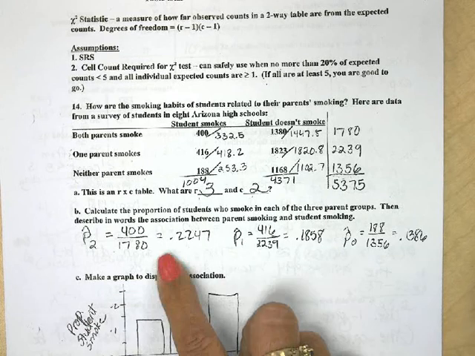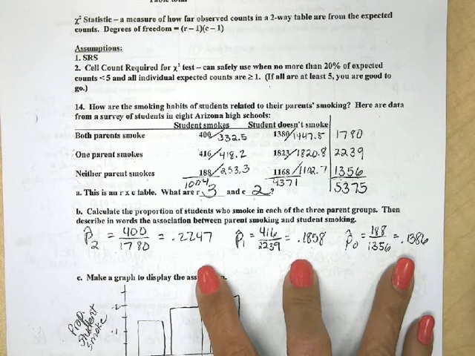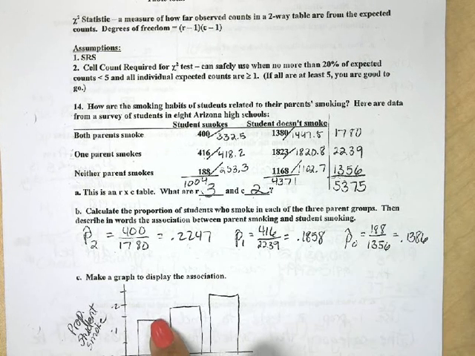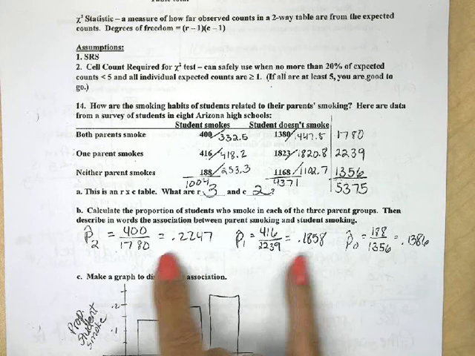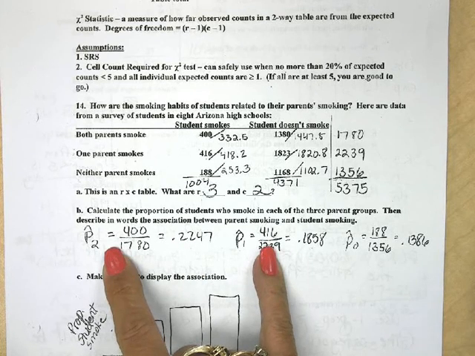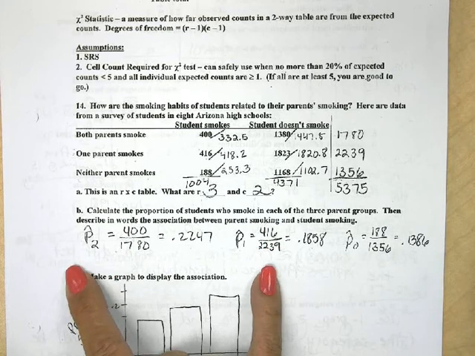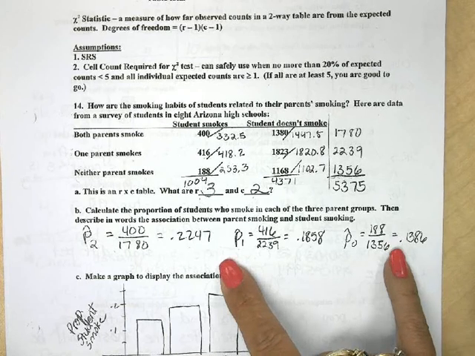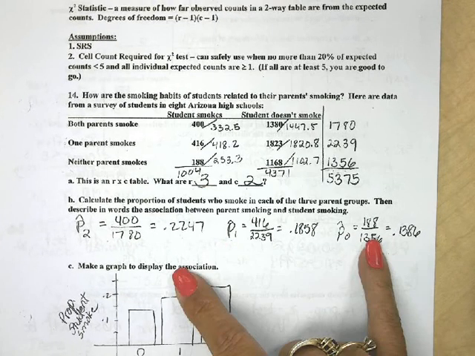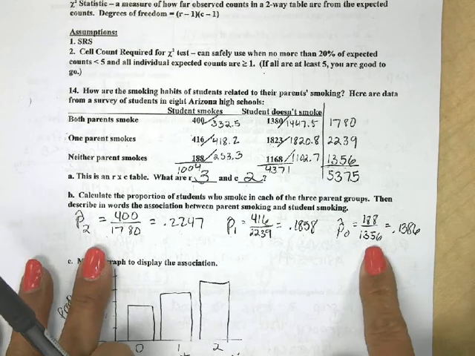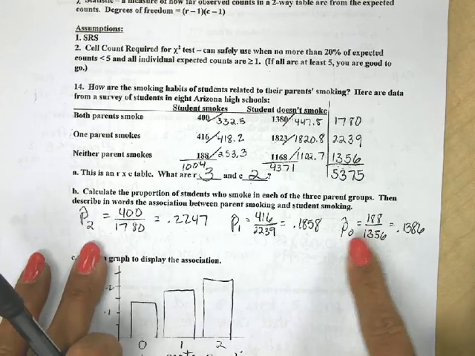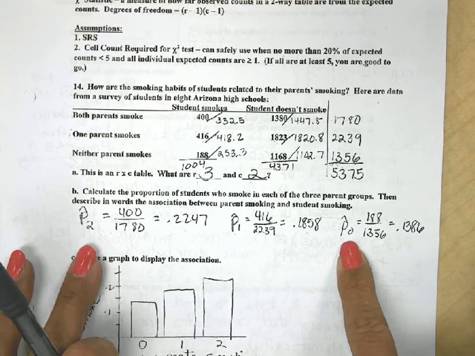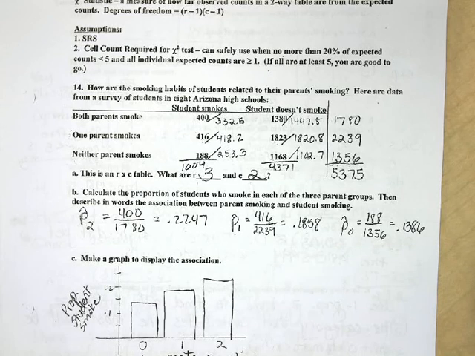Now, if I look at these 3 proportions, our chi-squared test is basically going to tell us whether these proportions are different. We could do 2 proportion z-tests: compare 2 parents and 1 parent, then 1 parent and neither parent, and then neither parent and both parents, to see whether the parents' smoking habit affects the student's.